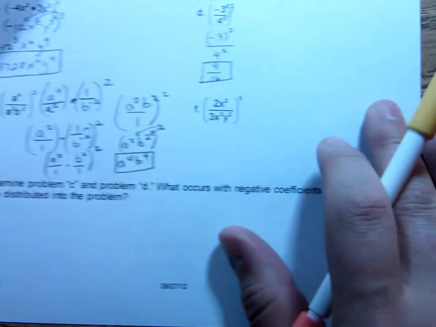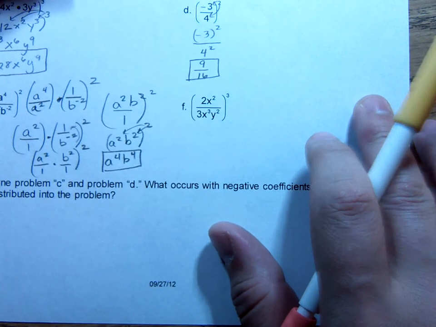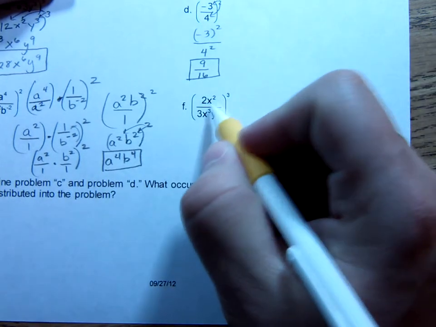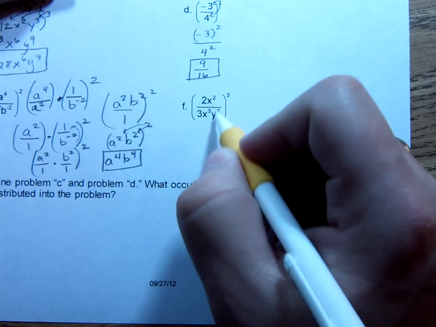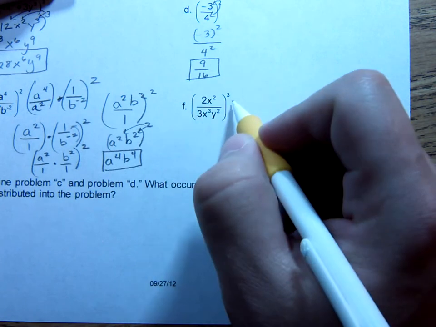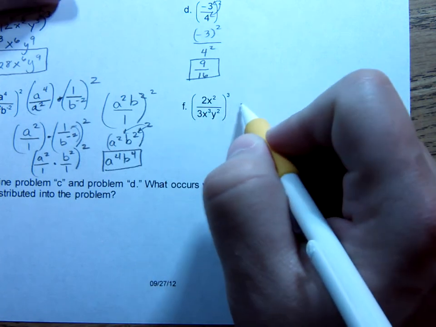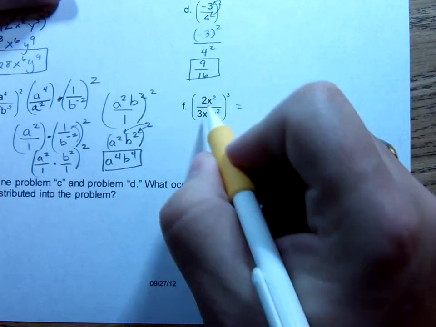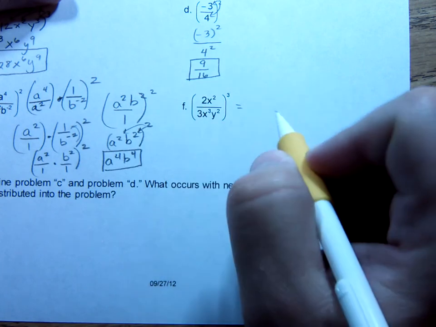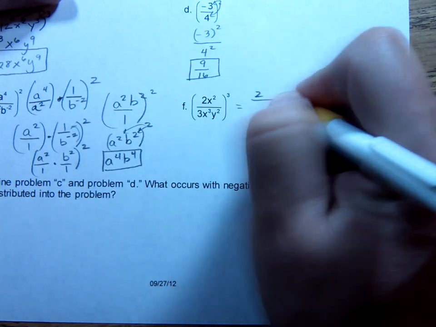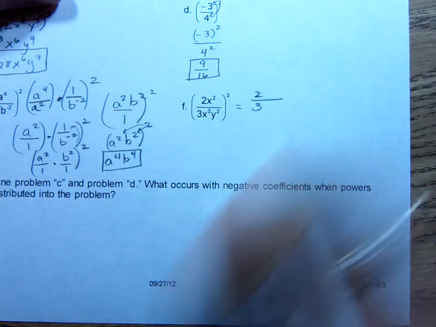All right, so let's look at f. I have 2x squared divided by 3x cubed y squared, all raised to the 3rd power. Again, I'm going to start with the inside. Now I'm going to skip some of the steps I would normally skip. Okay, can I divide 2 and 3? Not evenly, so I'm just going to keep it 2 over 3. I'm going to draw a long line because I don't know where I'm going to go.